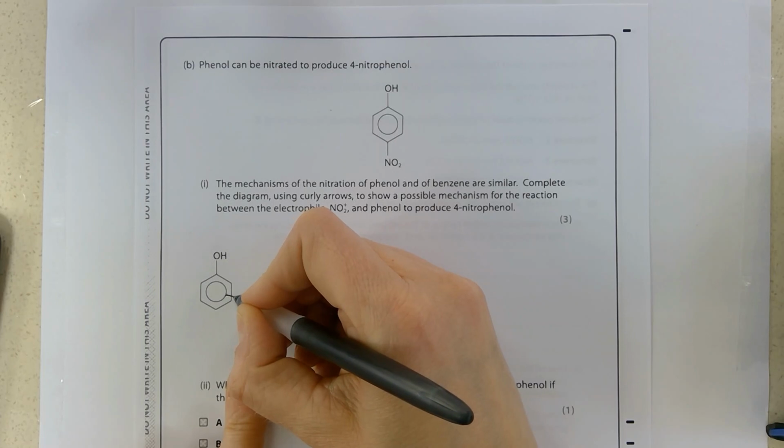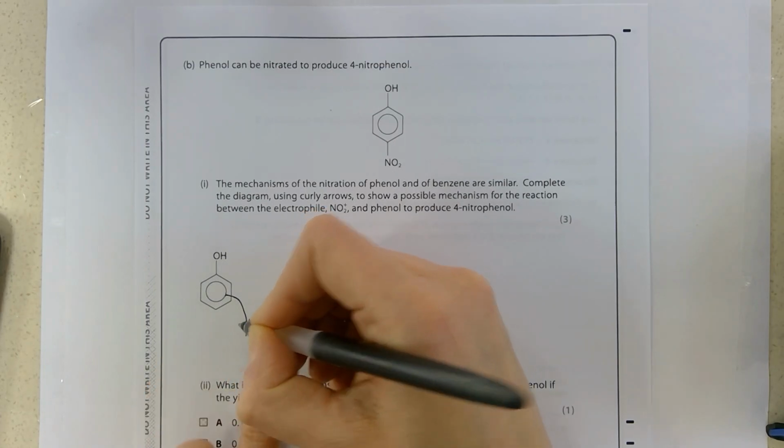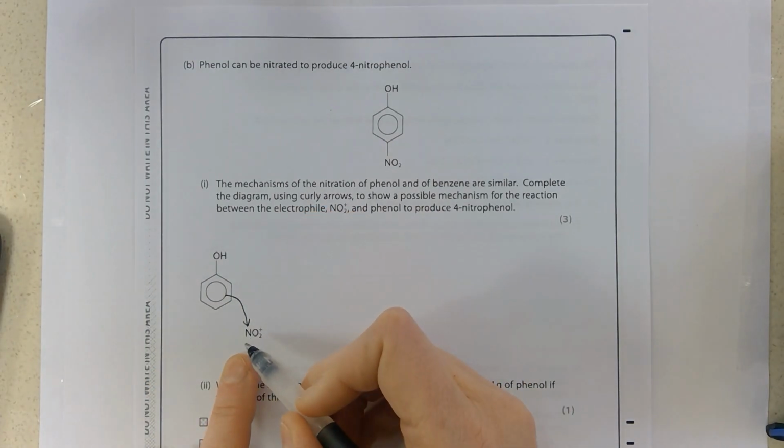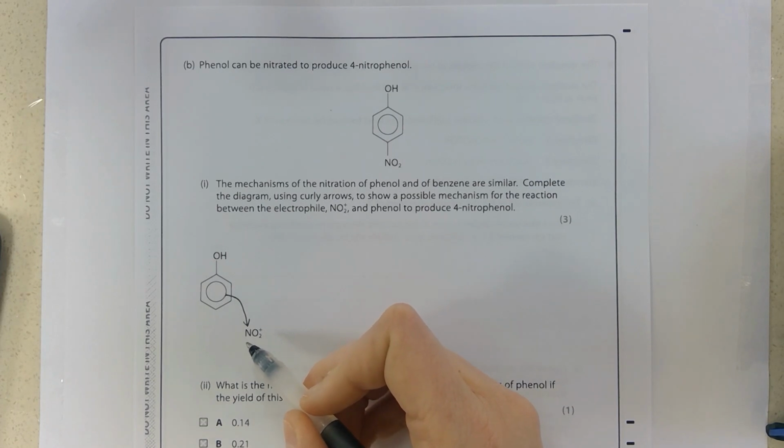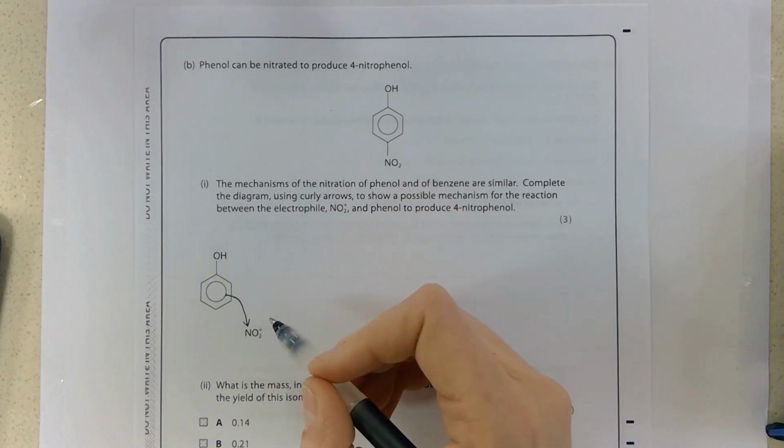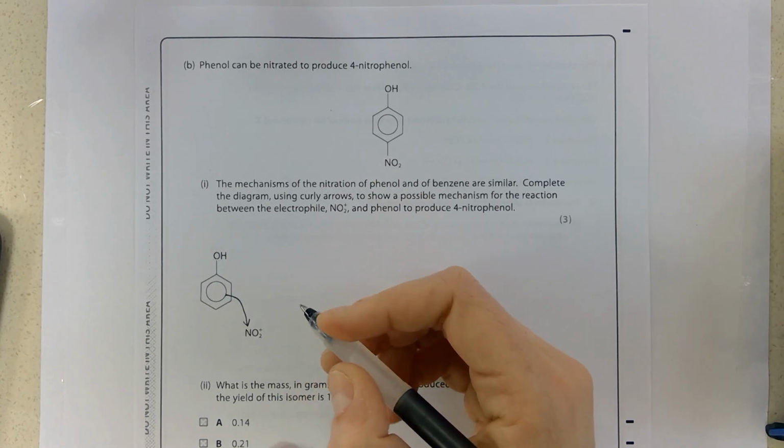The electrons go from the ring, the region of electron density, and attack the nitrogen. Okay, so the positive charge is actually on the nitrogen, and it's the nitrogen that ends up attached to the ring. So we have to make sure our arrow is joined to there.